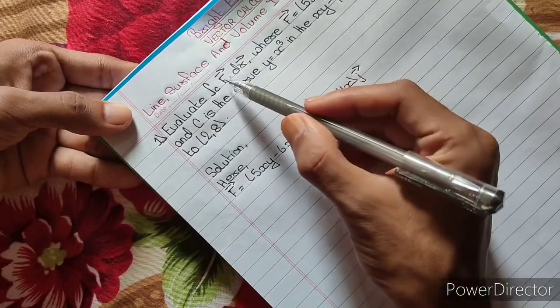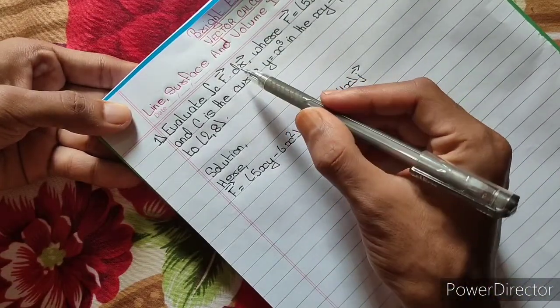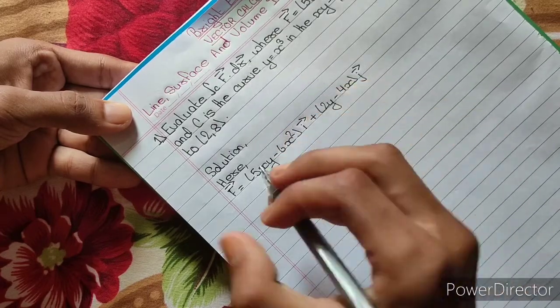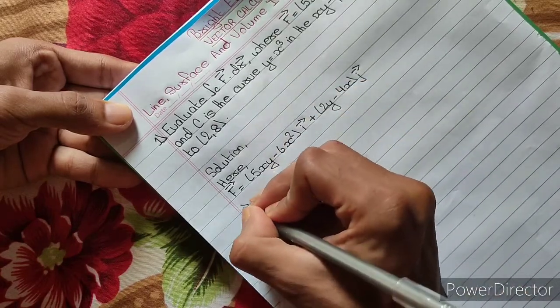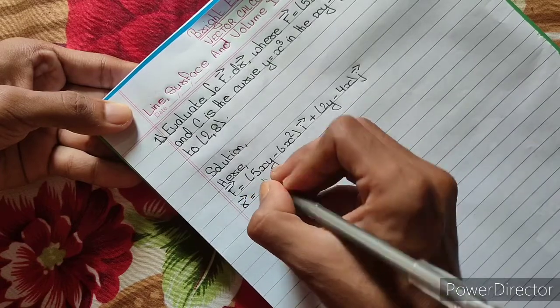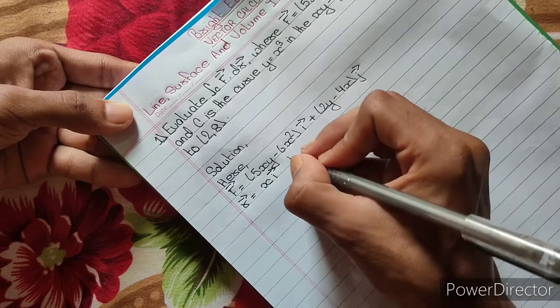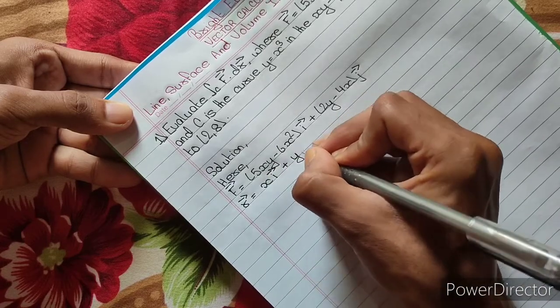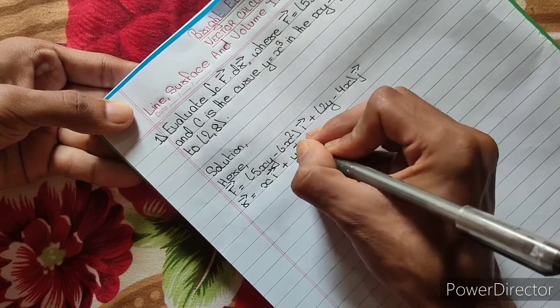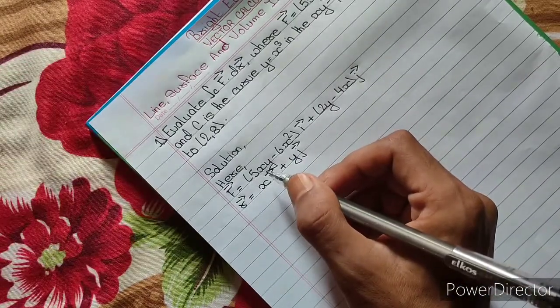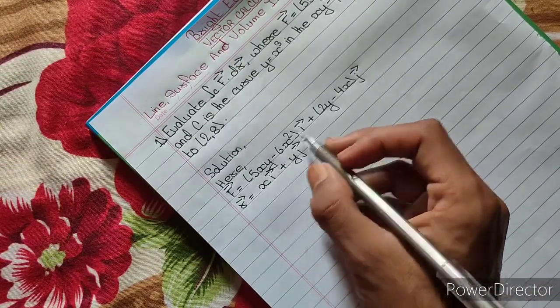Here we have F vector given. We have to find, let's first find the dr vector, where we have r vector equal to x i vector plus y j vector. Here the value of r depends on the given function.